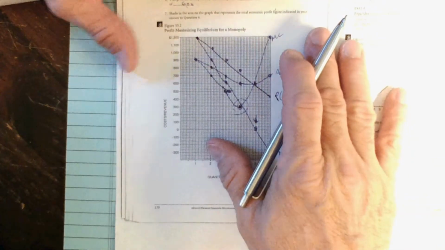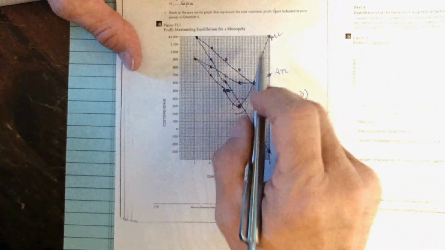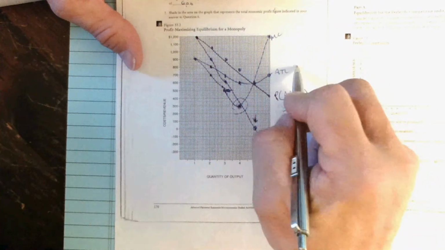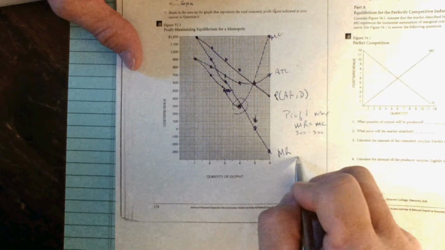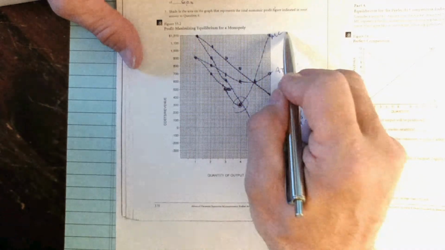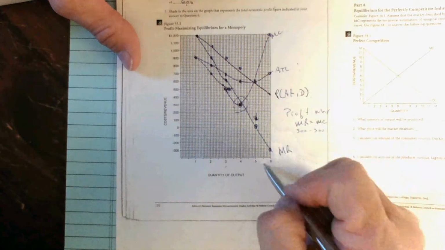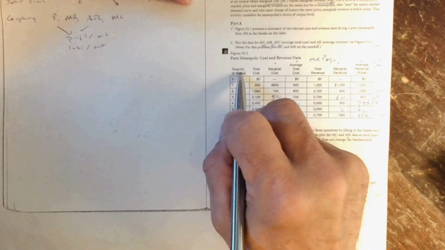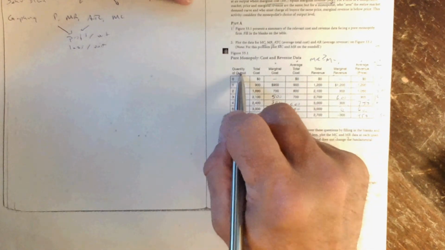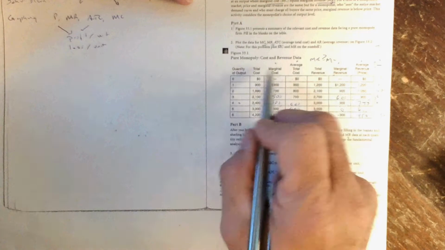If we graph these, which you can go ahead and do, each one, marginal cost, average total cost, price, and marginal revenue, will be graphed against quantity.